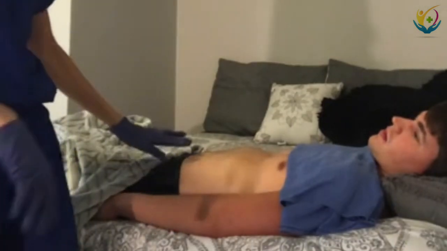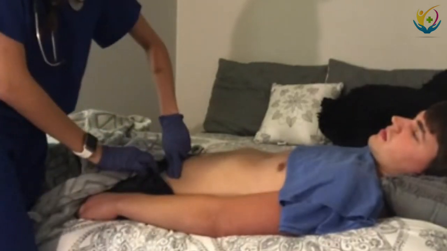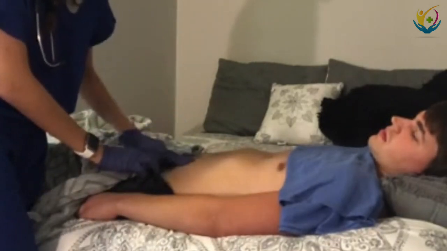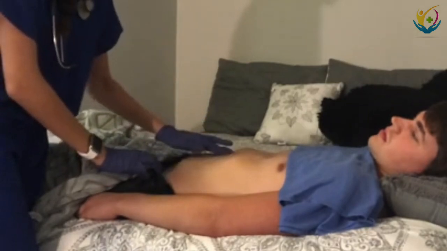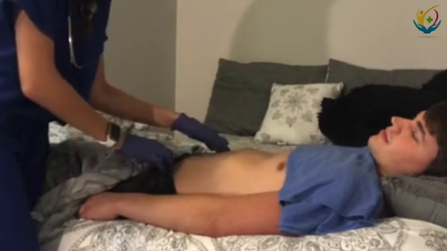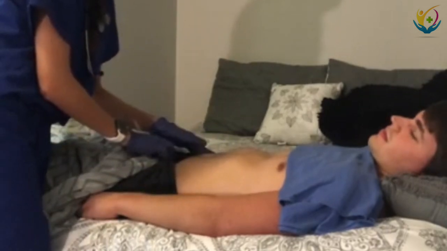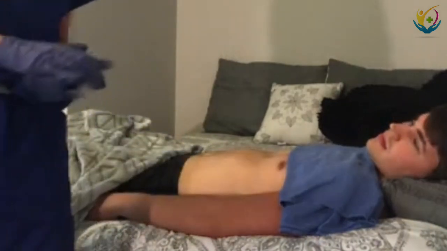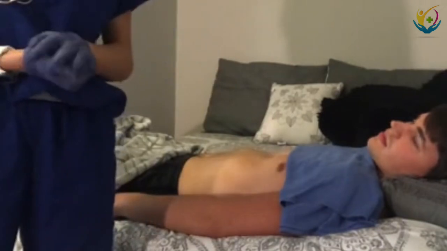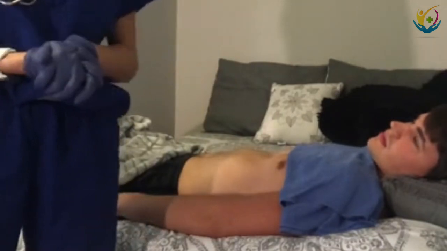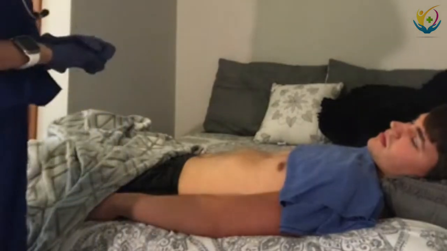Next, I will palpate. Do you have any pain or tenderness? No. Okay, so I'll start down here. Let me know if you have any pain. Any pain? Okay. So patient stated that he had no pain or tenderness while palpating the abdomen. There was no guarding, no distension, and abdomen was soft and not rigid. Alrighty.